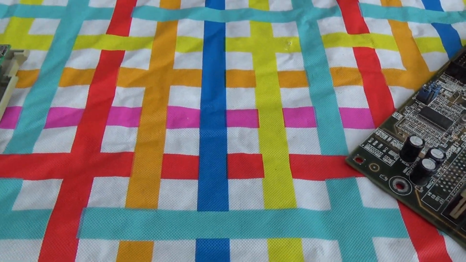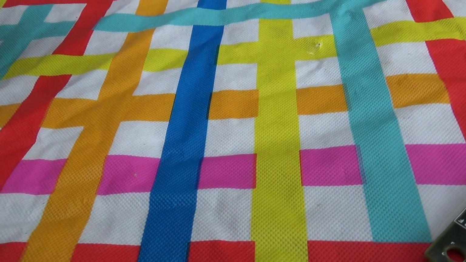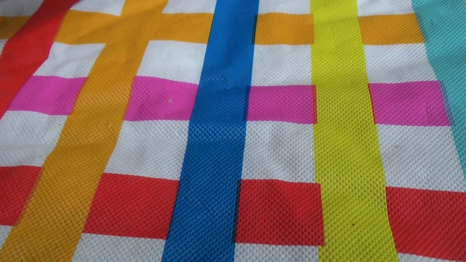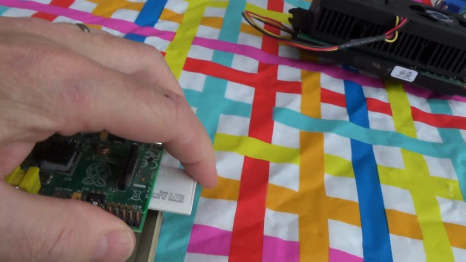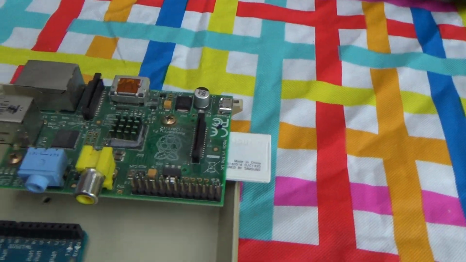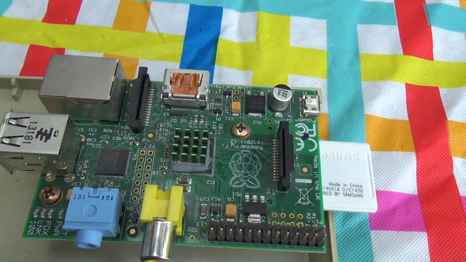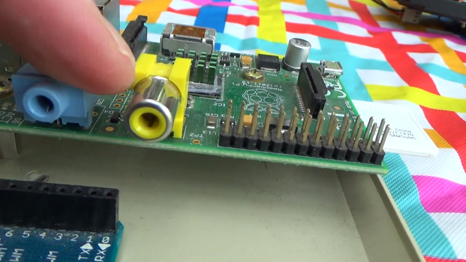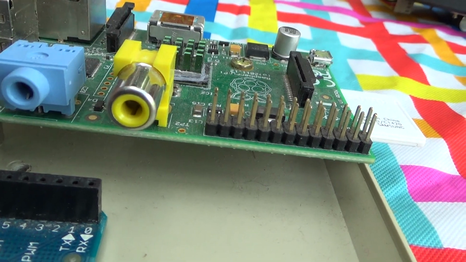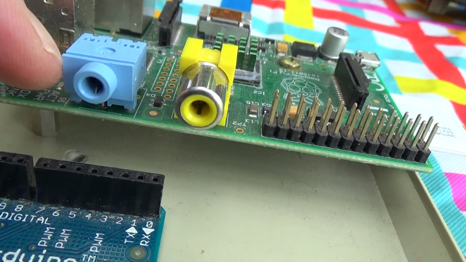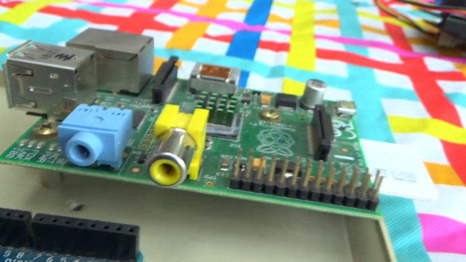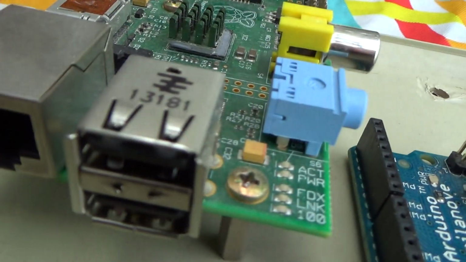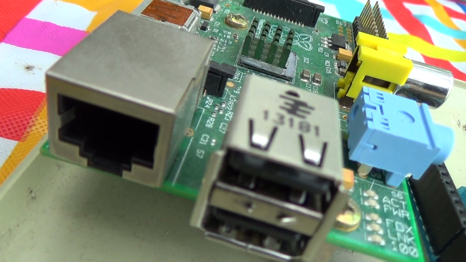Let me get this memory card back in before I lose it. That was the problem. It only goes in properly one way. Now it's nice. Okay, so Raspberry Pi can be used as the brains of an IoT device, but it's also much more sophisticated. You may recognize this plug. That is actually a video output plug. The blue one is the audio output. USB plugs and a network connection.